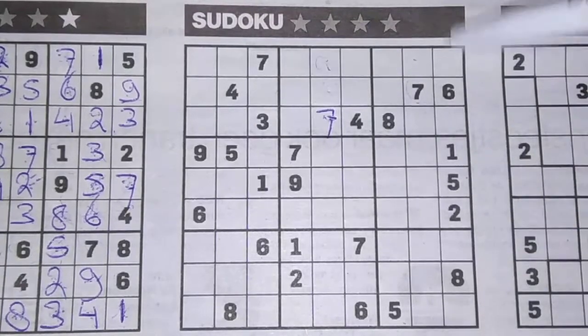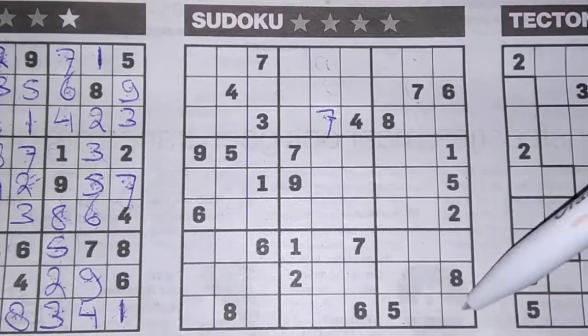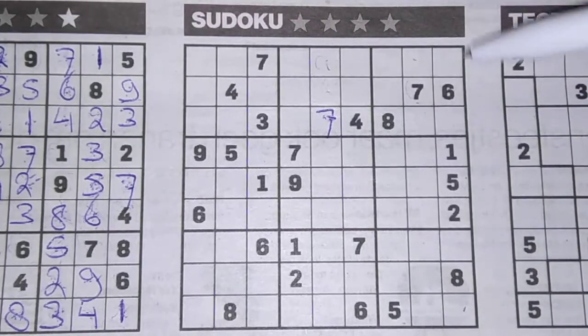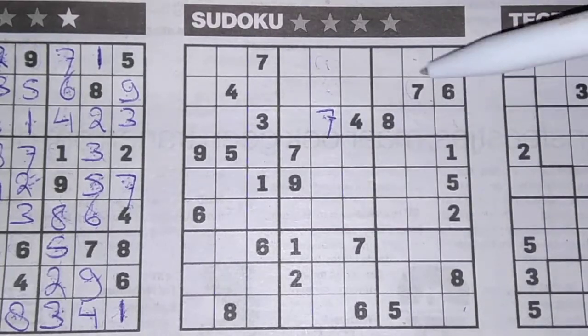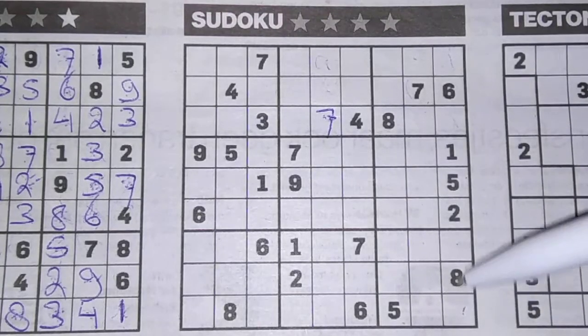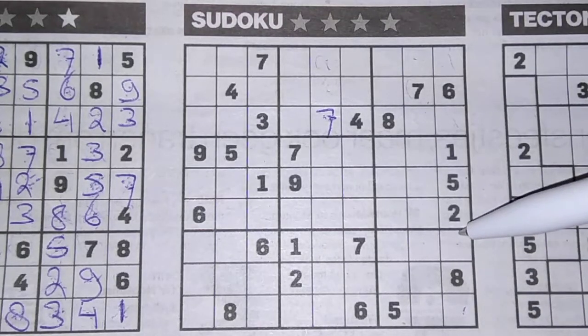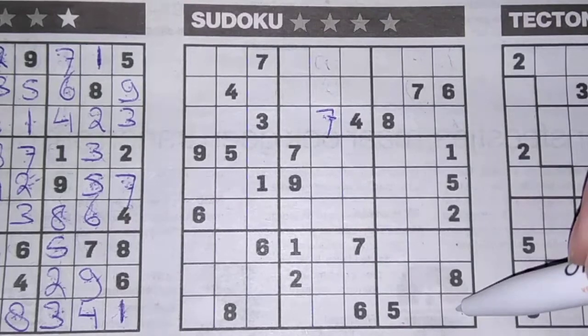In this last column, 4 missing numbers. One of the missing numbers is a 7. I see here 7, so no 7 in those 2 boxes. 2 boxes left for the 7. But I see here a 7, so here cannot be a 7. This should be the 7.